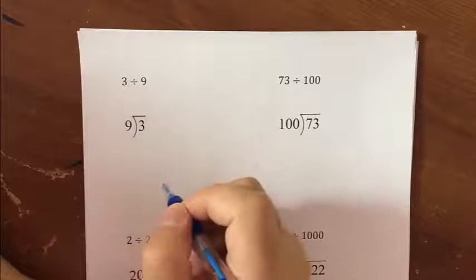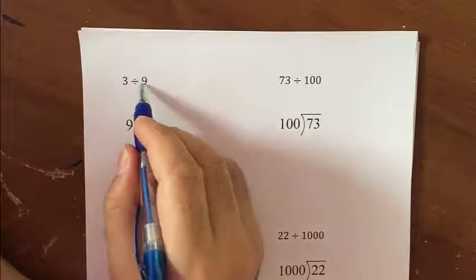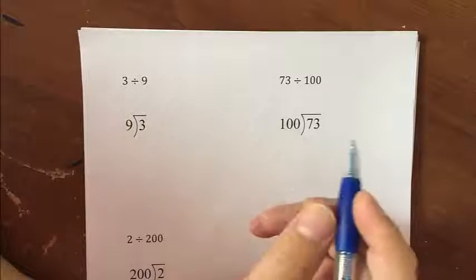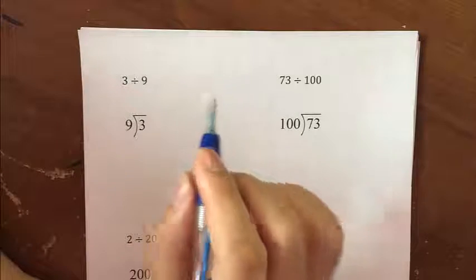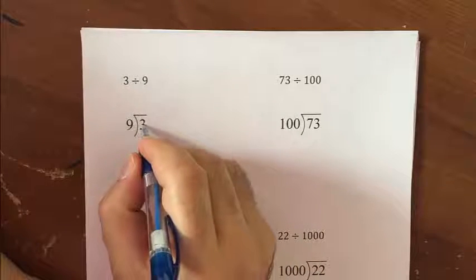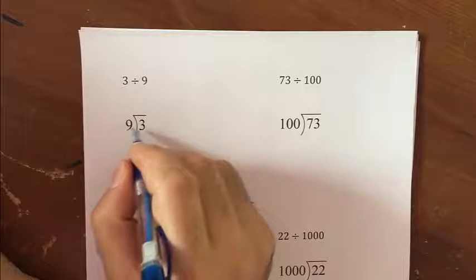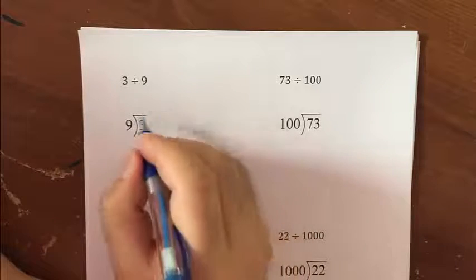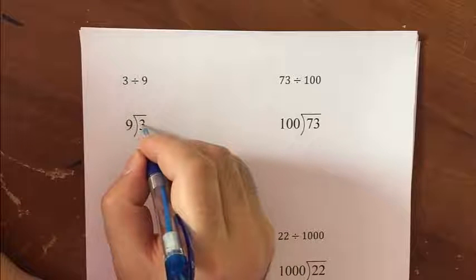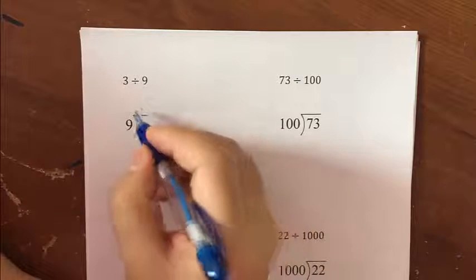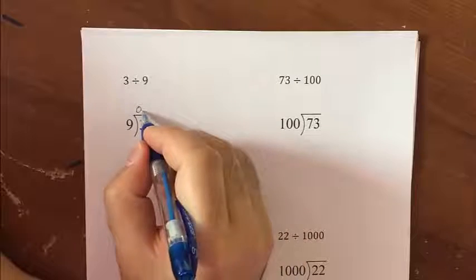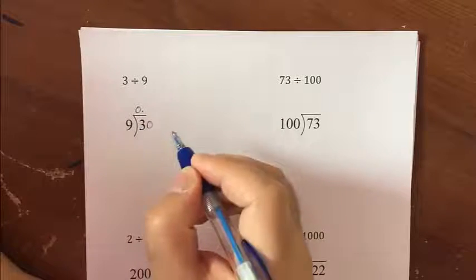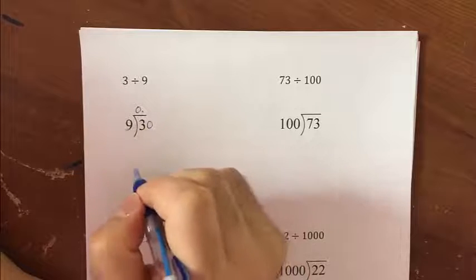So we start with this example. We have 3 divided by 9. The key with dividing a small number by a big number is that when you start initially, we have 3 here and 9 over there, so 3 divided by 9. 9 doesn't go into 3, so we have to increase this number somehow, and to do that we always start with a decimal point. So we put a 0, a decimal, and then we add a 0 to make it bigger than the divisor.